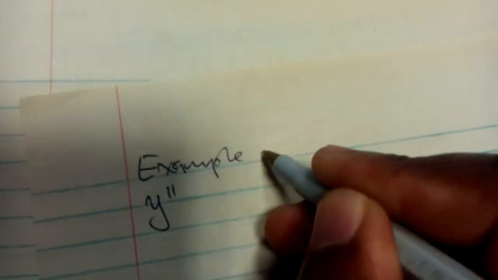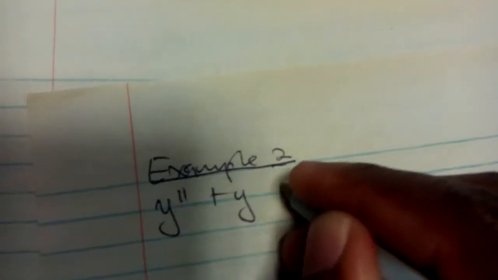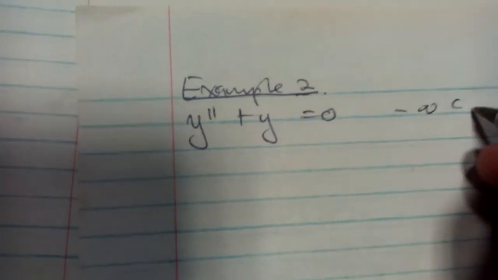And then the second example here that I have says find the series solution for y double dash. So this will be example 2. Example 2 says find the series solution for y double dash plus y equal to 0 in the interval, of course, minus infinity less than x less than infinity.